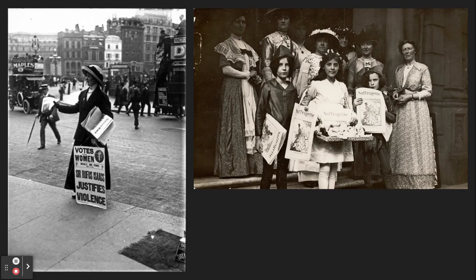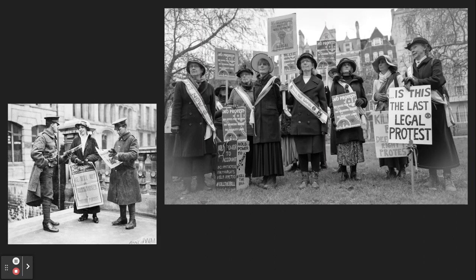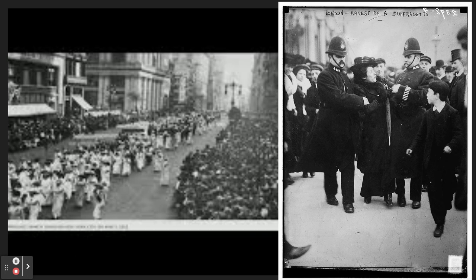This is a well-organized effort that's going to really lay a lot of the framework for civil rights leaders in the 1950s, 60s, and 70s. They're going to have legal protests. They are going to really try to push the boundary of what is a legal protest and what is an illegal protest. They're willing to not only give speeches, but to be arrested, to demonstrate, to have parades, to have large marches and demonstrations.